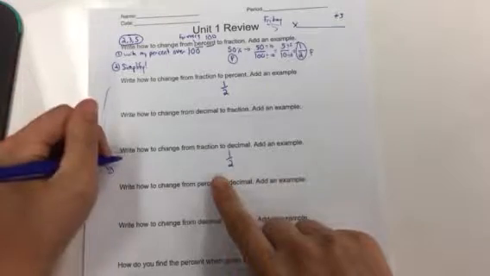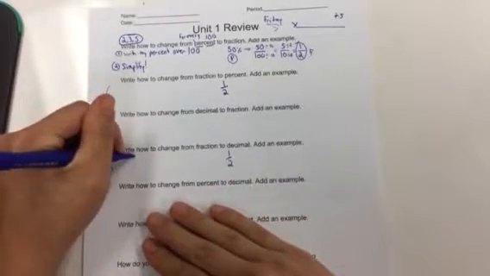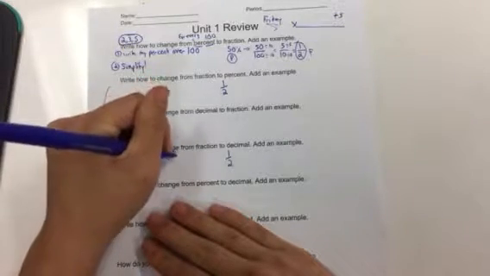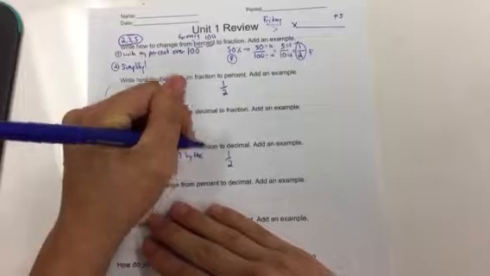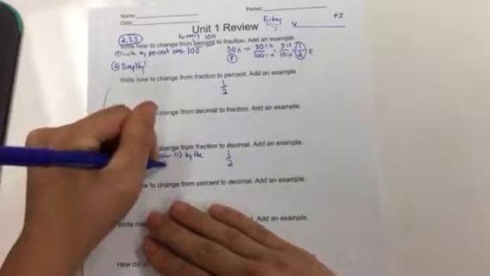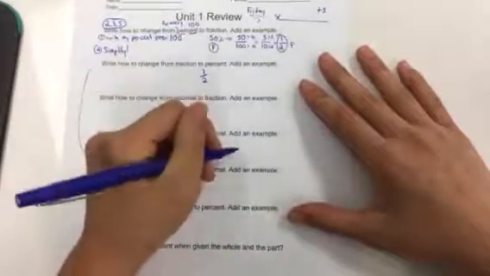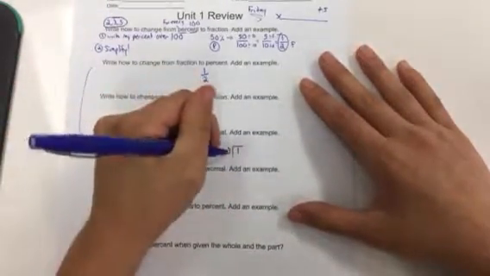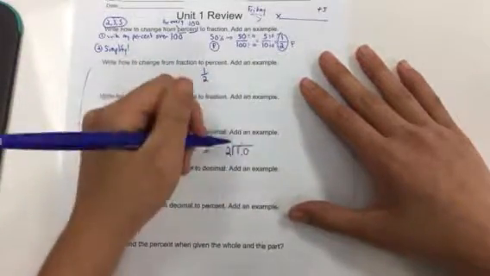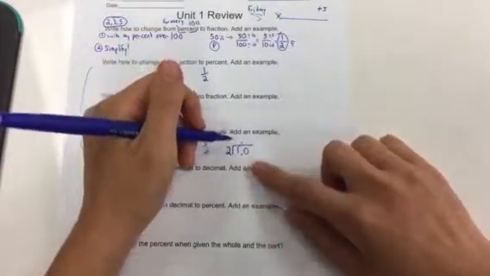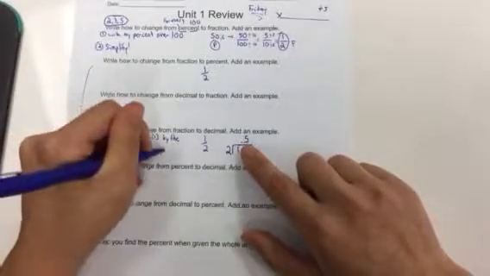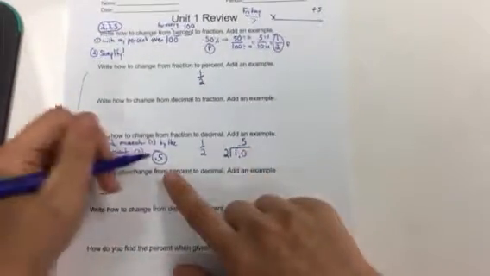So I have my fraction. The first thing I should do is divide the numerator, which is a 1, by the denominator, which is 2. Basically you would put the numerator on the inside and the denominator on the outside. Because it doesn't work, I'm going to add my decimal and my 0. 2 goes into 10 5 times. And that's how I got 0.5 as my decimal.